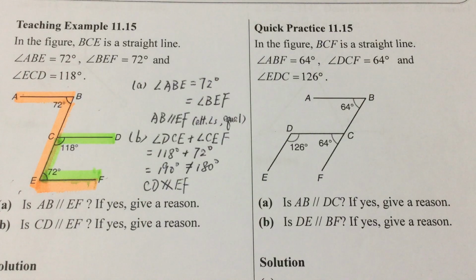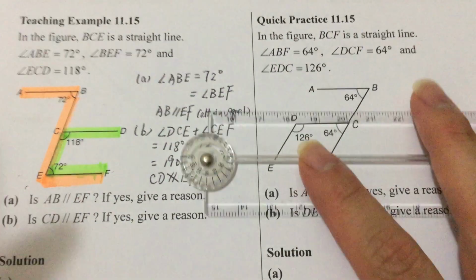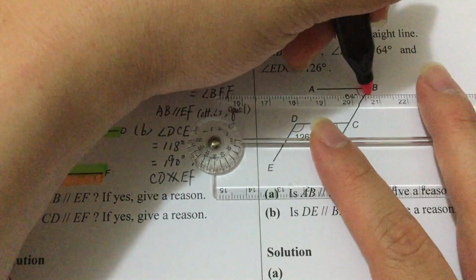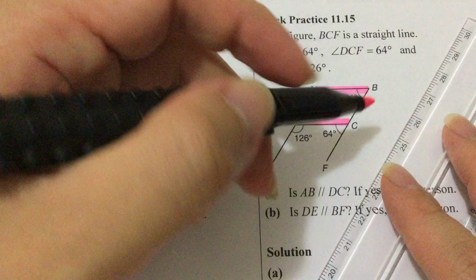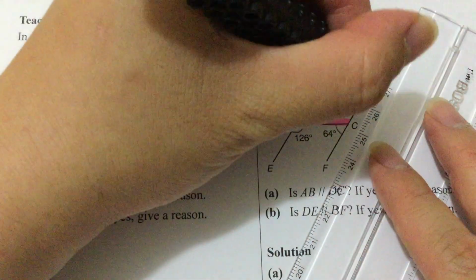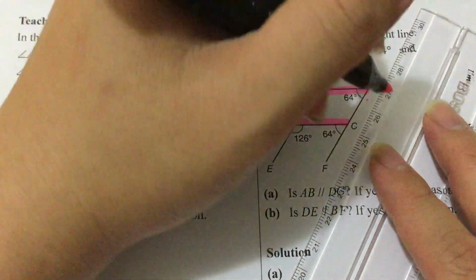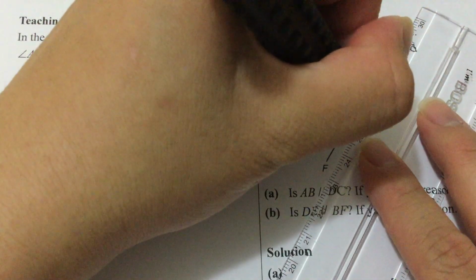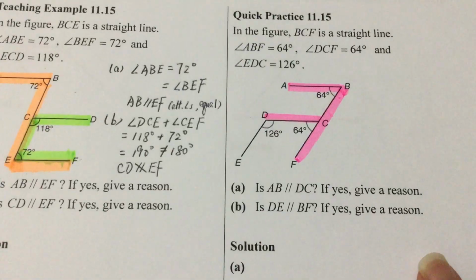Now let's look at part A. You will see AB is parallel to DC. So why don't we draw it first? AB and DC, we are going to distinguish them. Obviously, we have 64 degrees, which means we slide it, so this is the corresponding angle. Obviously, they are parallel in this question, so we can write the answer down immediately.